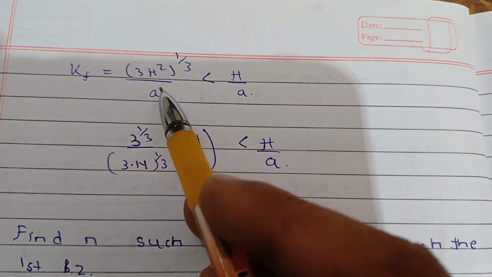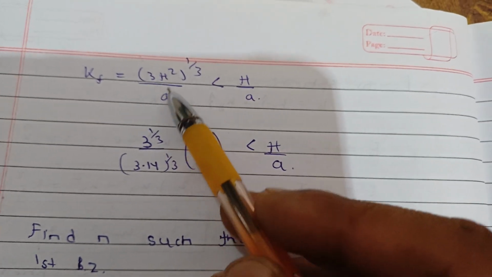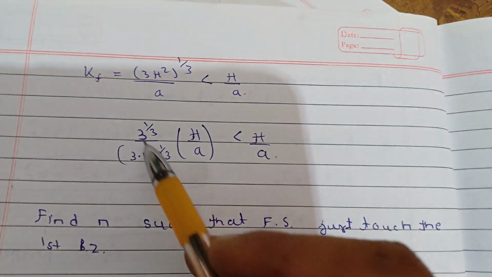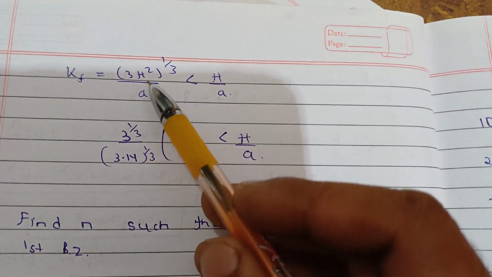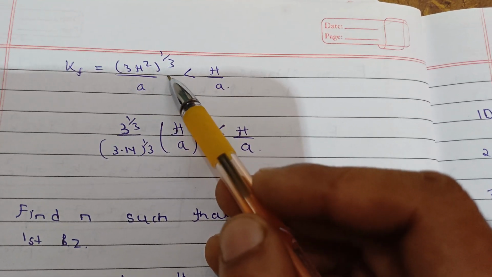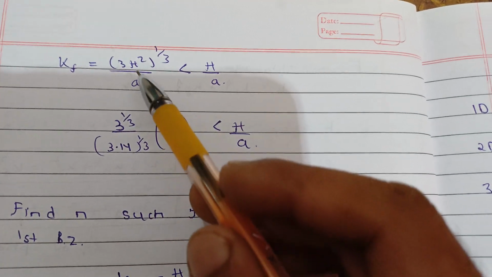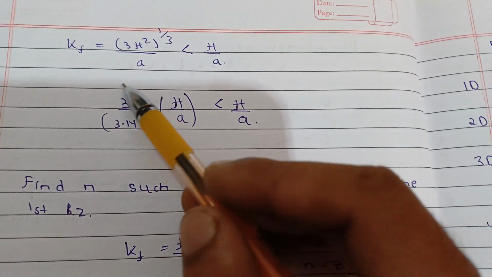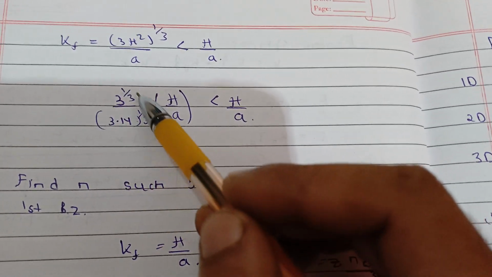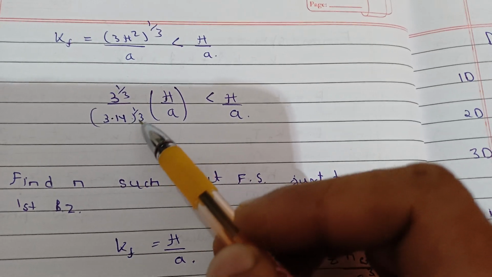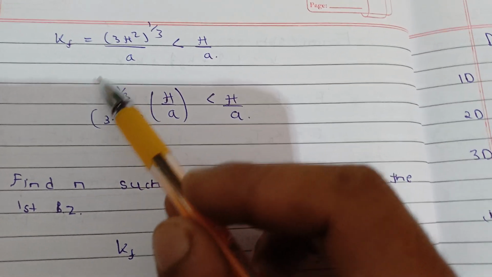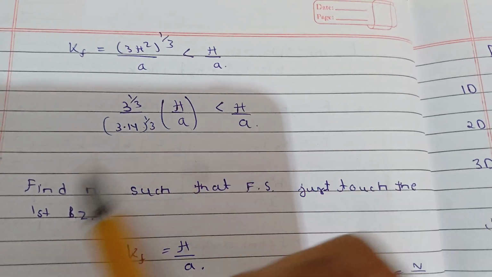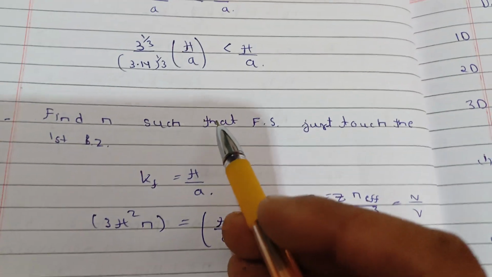So how can we check if it is less or greater? Just multiply by pi up and down. Then pi cubed turns out to be pi because of the power 1 upon 3, and 3 to the power 1 upon 3 will give you 1.4 something. So with pi by a outside, we have to check this value. This value comes out less than 1, and if it is less than 1, then definitely this whole term is less than pi by a. So we'll say that the Fermi sphere lies inside the first Brillouin zone.